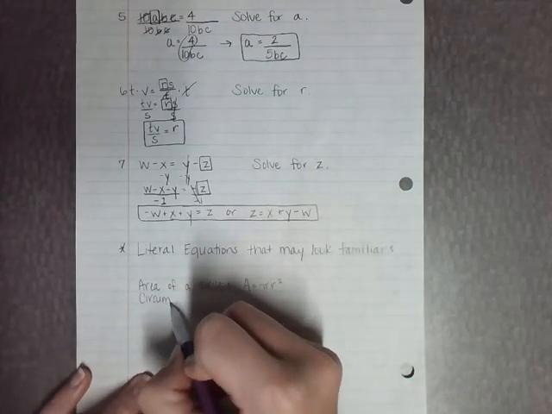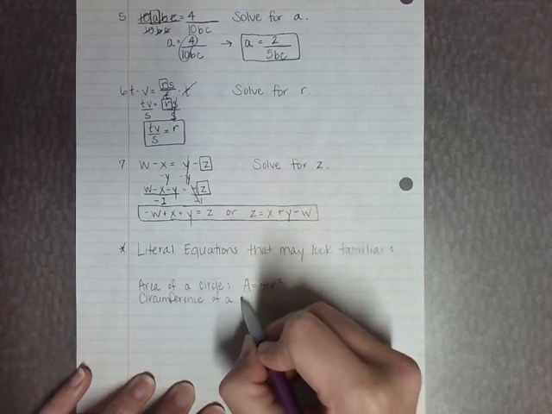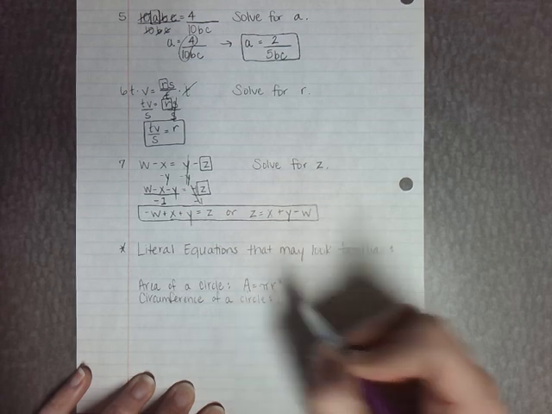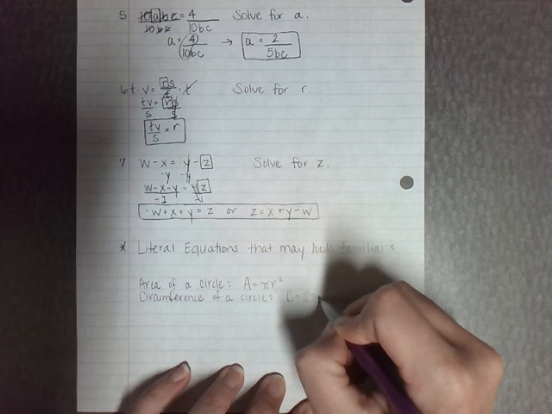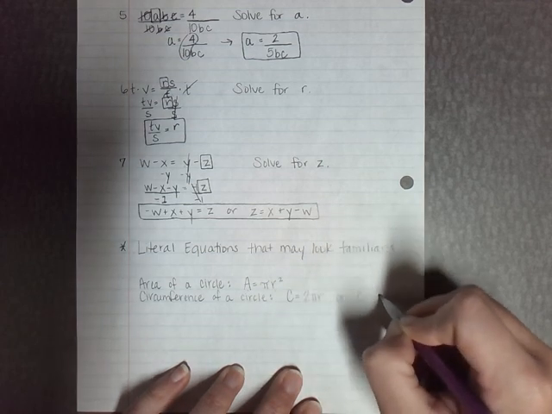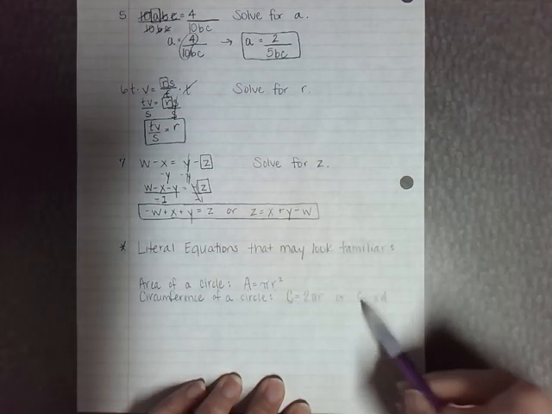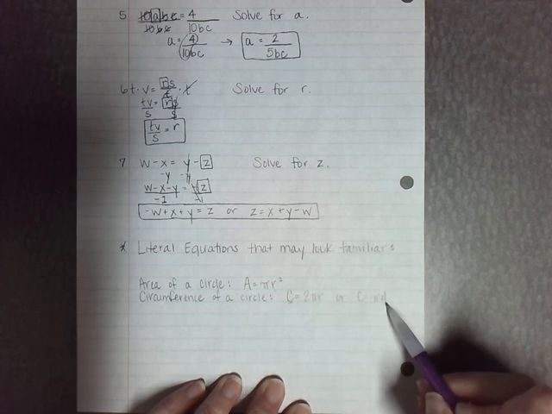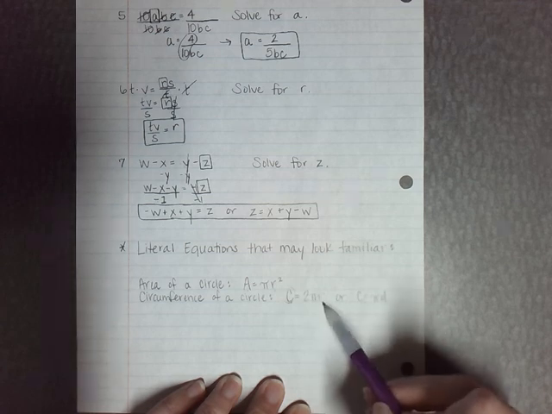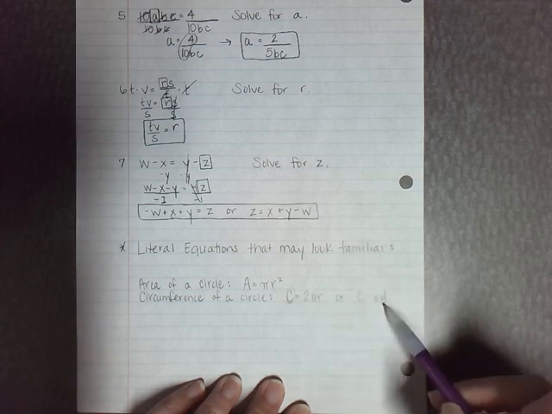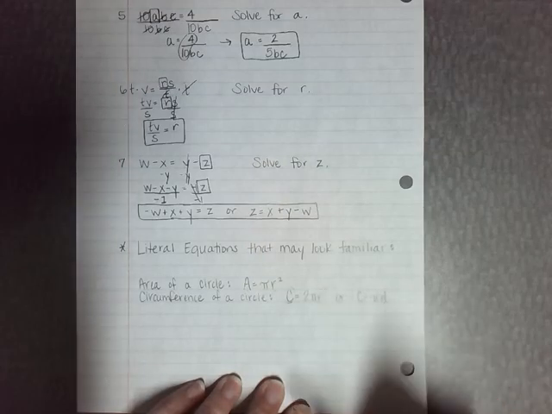circumference of a circle. Circumference of a circle is c equals 2 pi r, or c equals pi d, where d is your diameter. The same thing. Normally we find circumference because we're given the radius or the diameter, but now that you know how to solve literal equations, if you know the circumference, you can find the radius, or if you know the circumference, you can find the diameter by isolating the new variable that you're solving for.